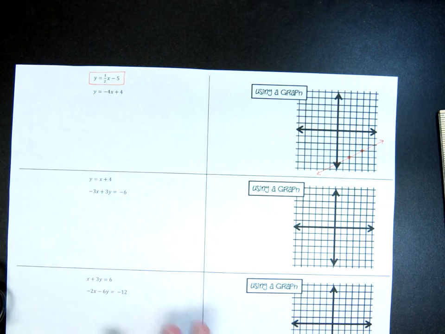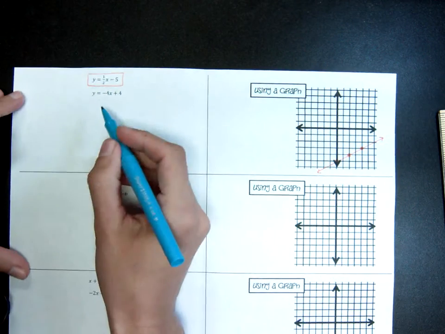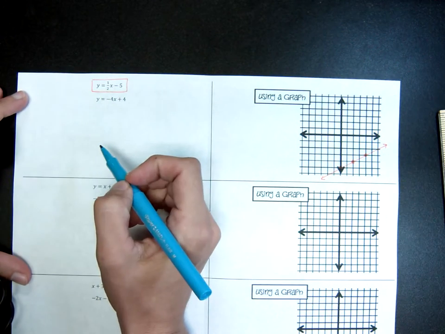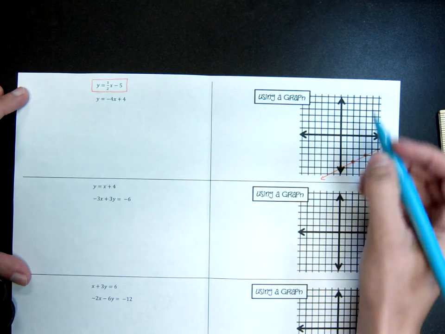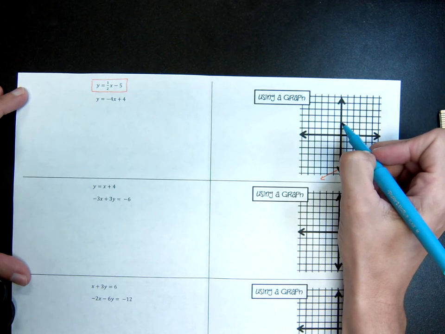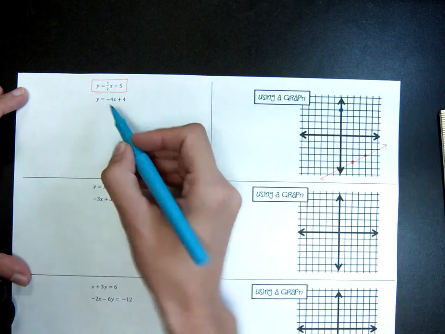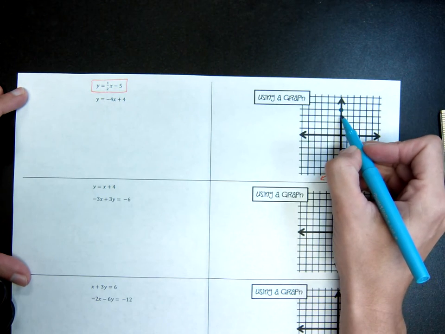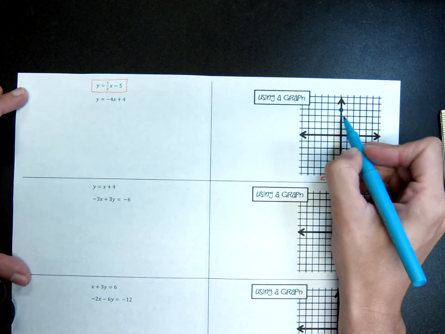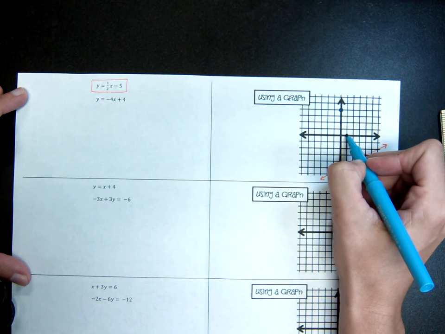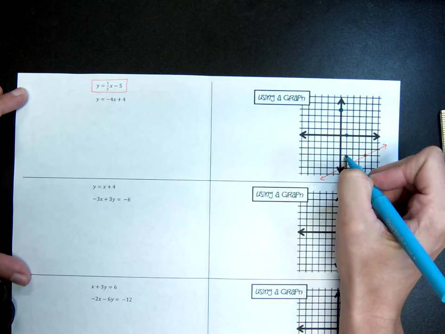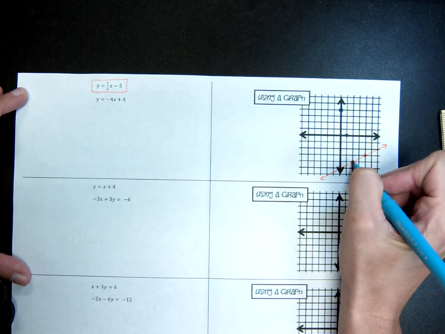So now let's graph the next line. We've got the line y equals -4x plus 4. So we're going to plot our intercept. It's at 4, 1, 2, 3, 4. It's also in slope-intercept form. And then we're going to do our slope. Down 4, 1, 2, 3, 4 over 1.